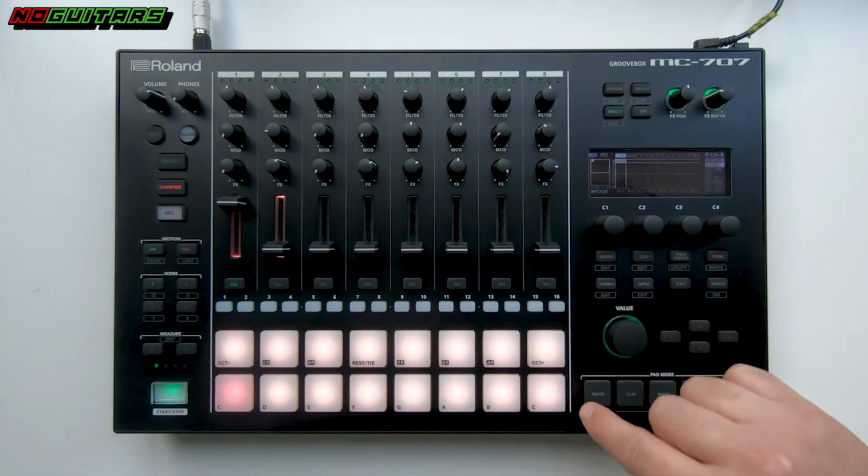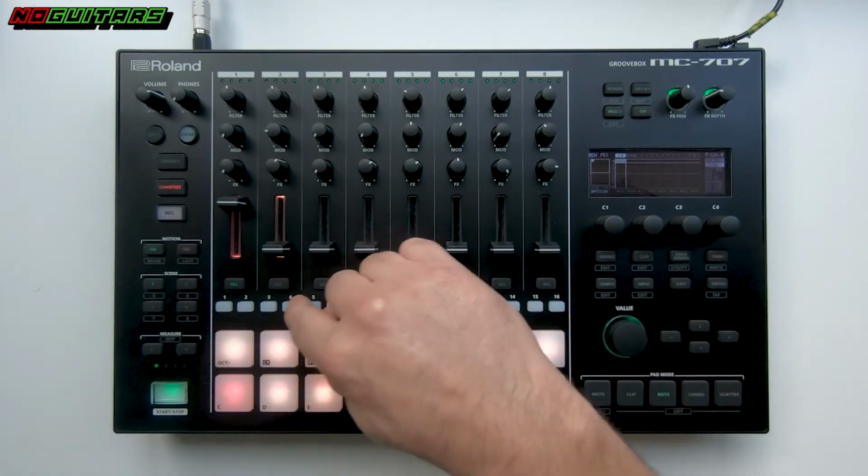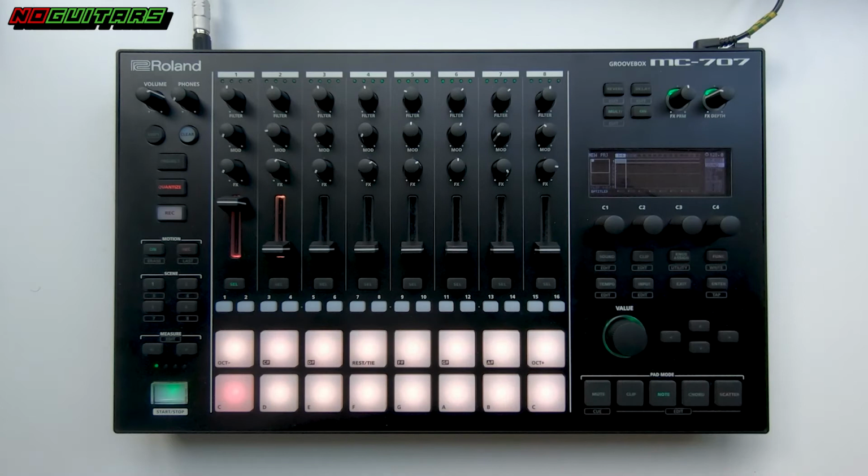So you'll see we have two rows of pads. The top row is called the sequencer lane. It represents 1 bar of musical time split up into 16th note steps. The lower pads are the drum pads. Each one of these has a drum sample loaded onto it.